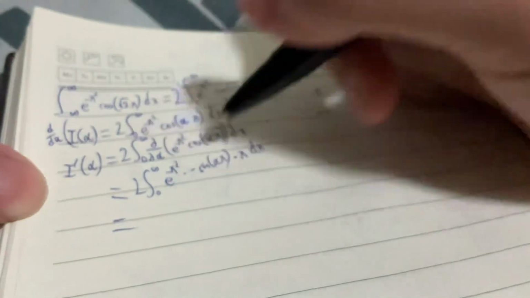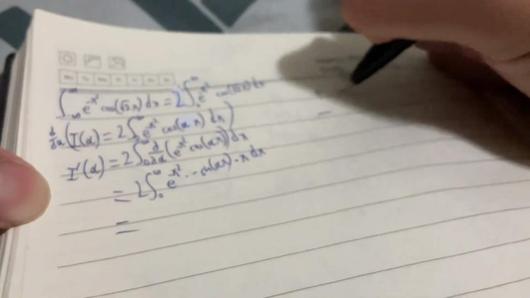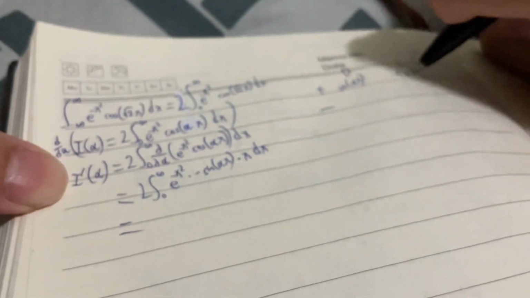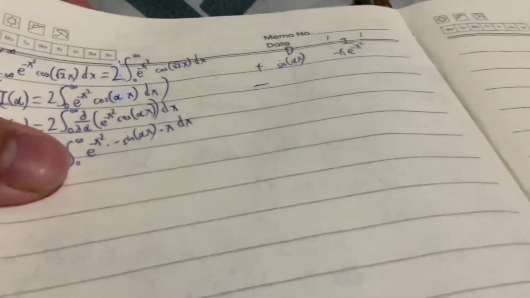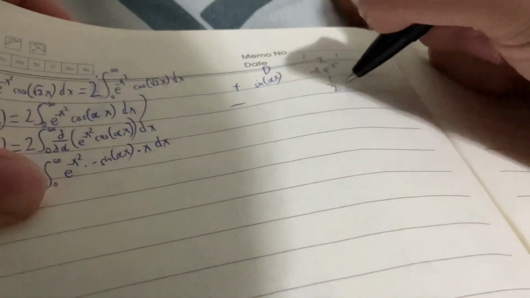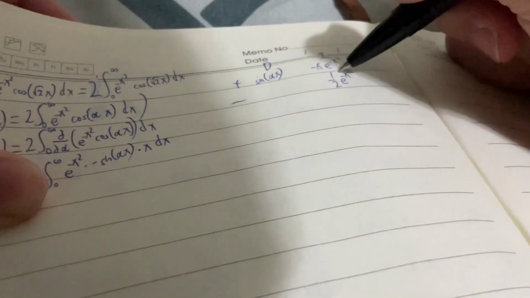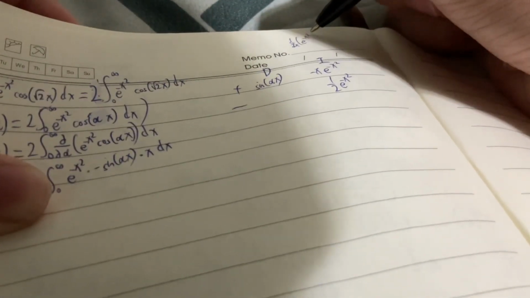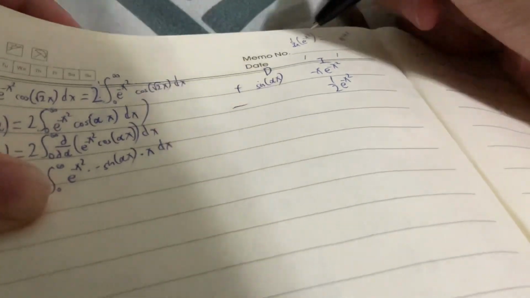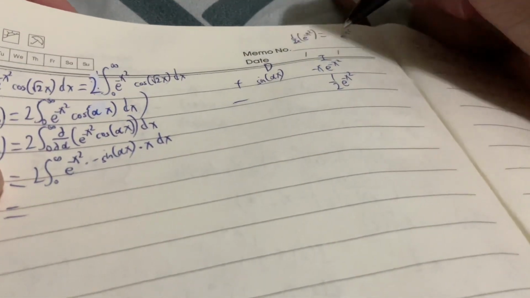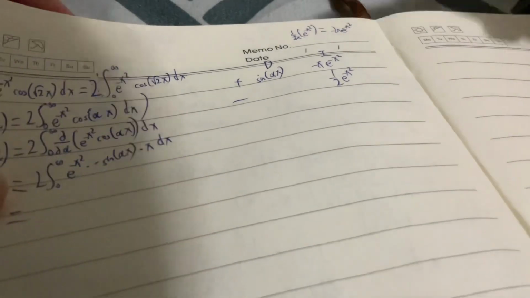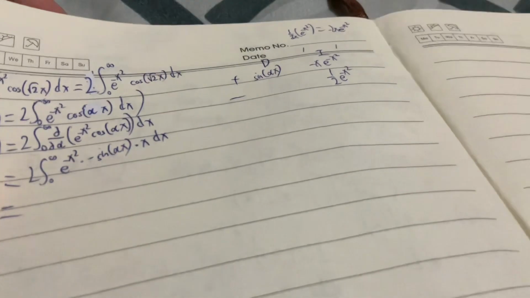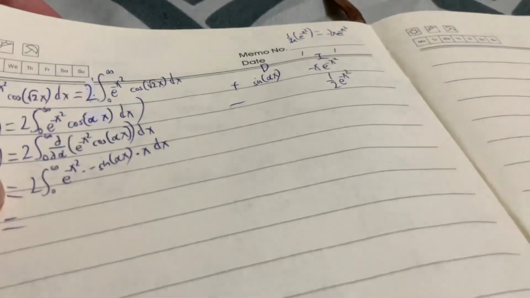We're gonna differentiate sine of alpha x and then integrate negative x times e to the power of negative x squared. The integral of this is 1/2 e to the power of negative x squared, because if you differentiate e to the power of negative x squared, you get the original and then multiply by the rest of the term, negative 2x. So we cancel out the 2 and multiply by 1/2, and you get that.